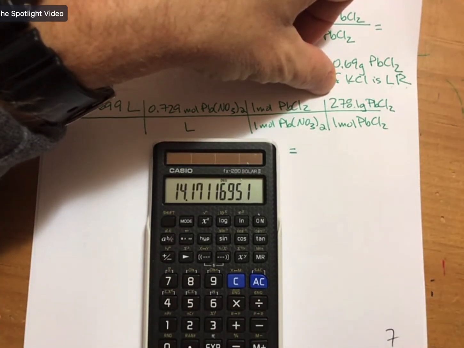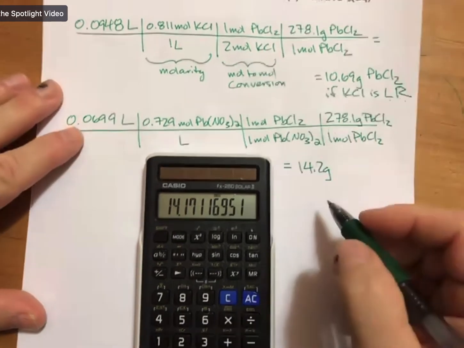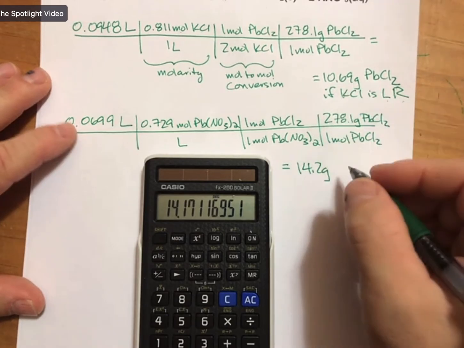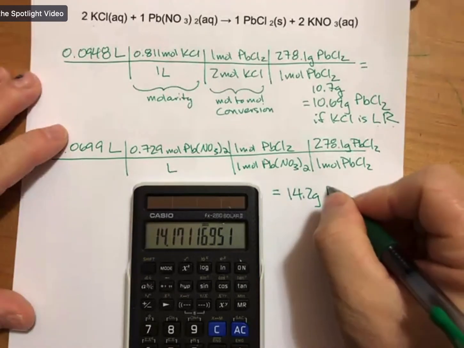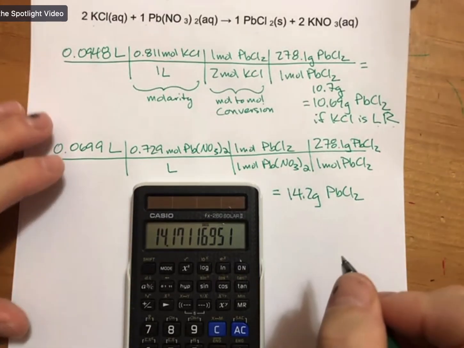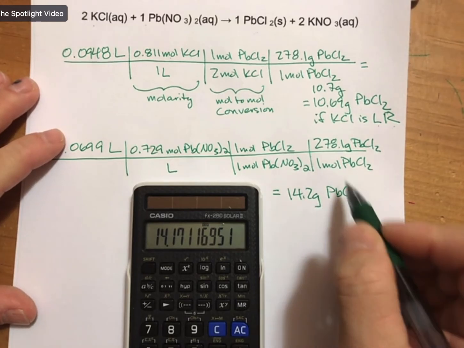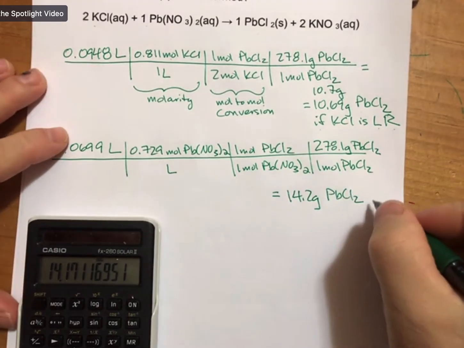I get 14.2 grams, which I think 3 sig figs is plenty. I'm not sure why I went to 4 sig figs there. And we can write 14.2 grams of lead 2 chloride if lead 2 nitrate is the limiting reactant.